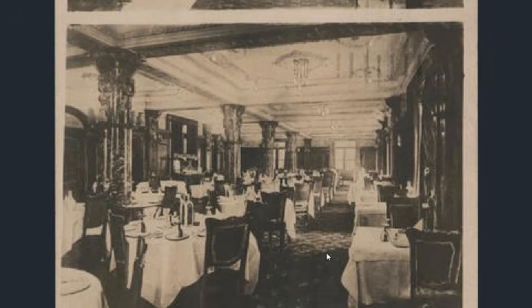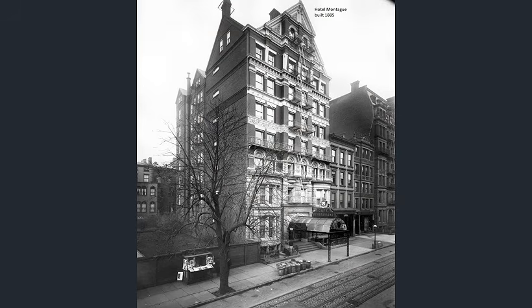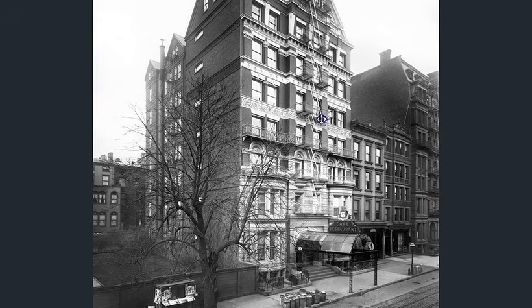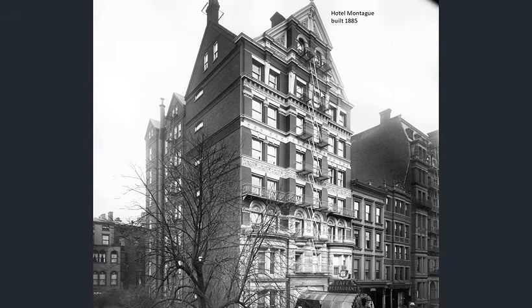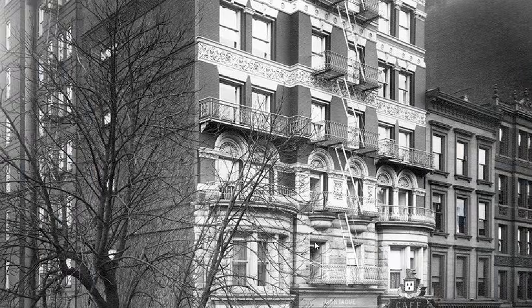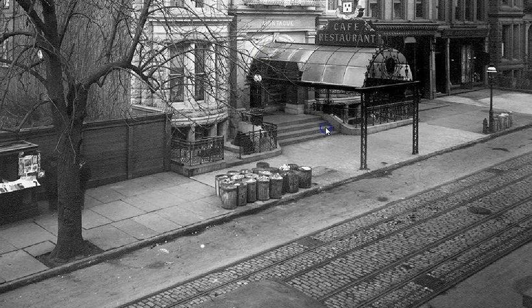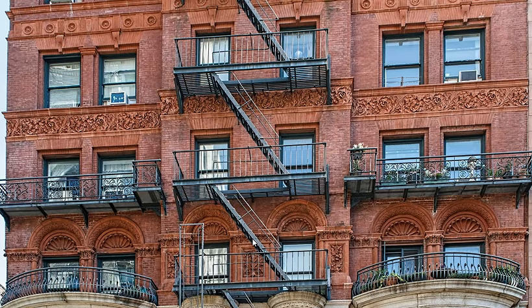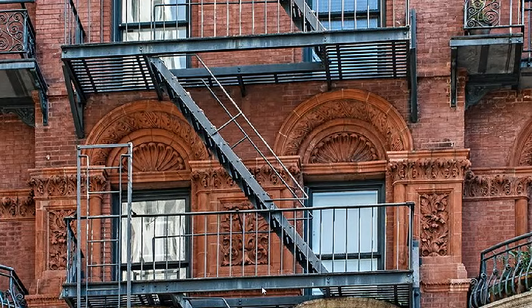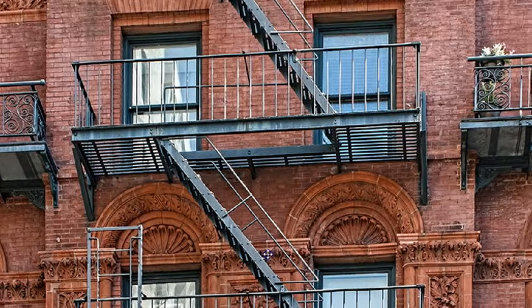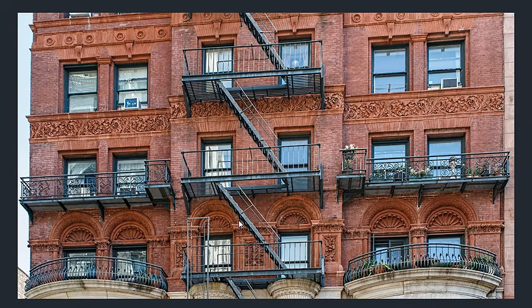Reserved for the higher class of society, the ones that learned to play along with the narrative and pass those things down to the next generation, as far as I'm concerned. Hotel Montague, 1885. This one gets built. They were so good with the stone, weren't they? Still stands, and that gives you another sense of very, very high quality of building materials that were used in the construction of the Hotel Montague.